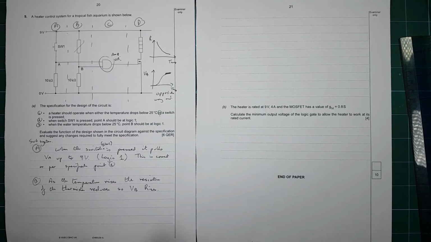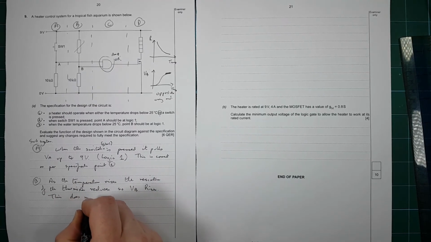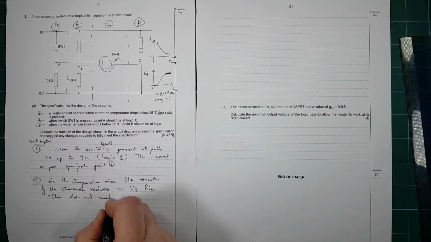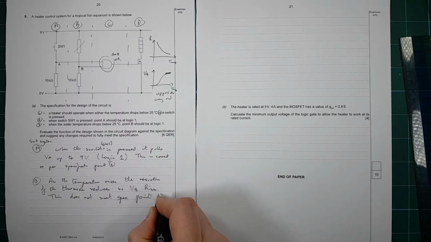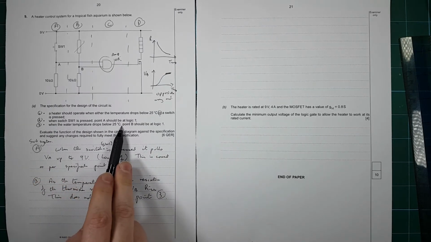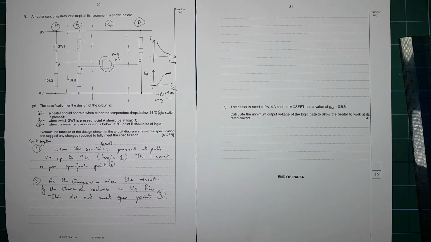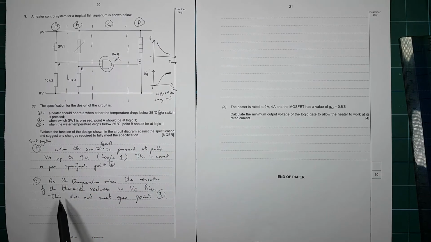Okay, so does that meet the specification? This does not meet spec point 3. As the temperature falls, it's supposed to become a logical 1. So this does not meet spec 3.